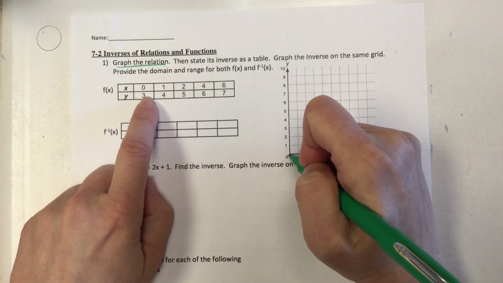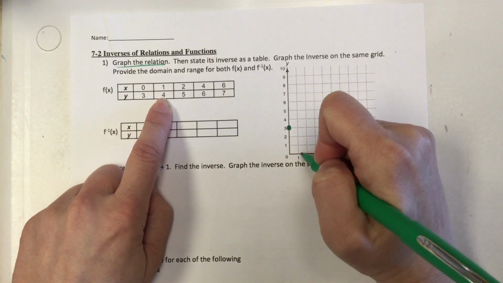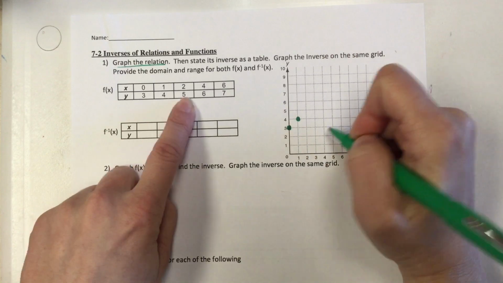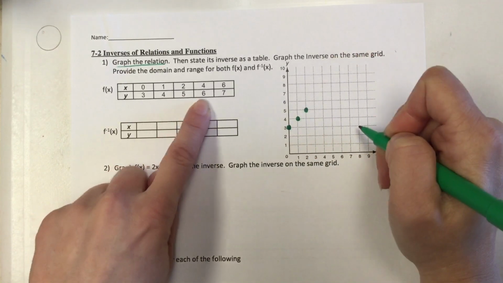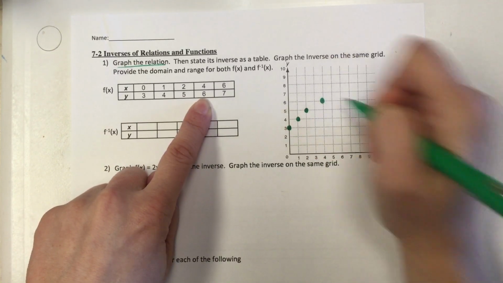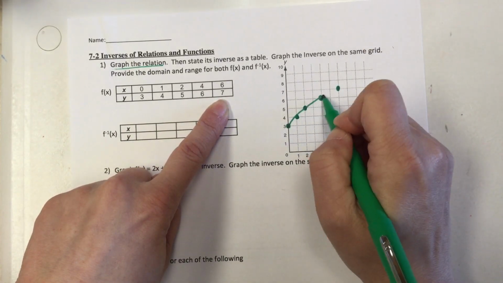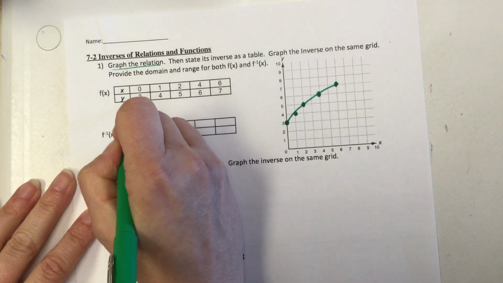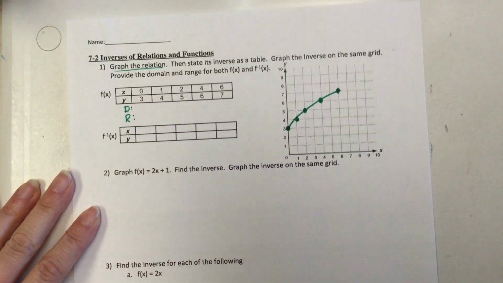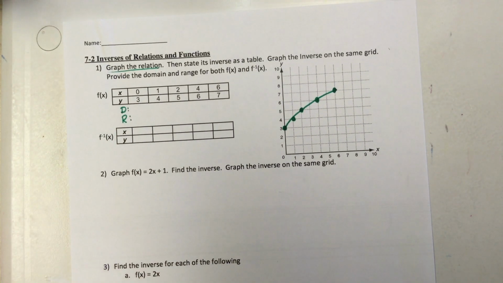Stay at 0, so don't go left or right, go up 3. Go to the right 1, go up 4. Go to the right 2, go up 5. Go to the right 4, go up 6. Go to the right 6, go up 7, and connect. Now they want us to find our domain and our range. Now remember, your domain are your x values. They had us connect because this is the same as what they had us do in 7.2, okay?